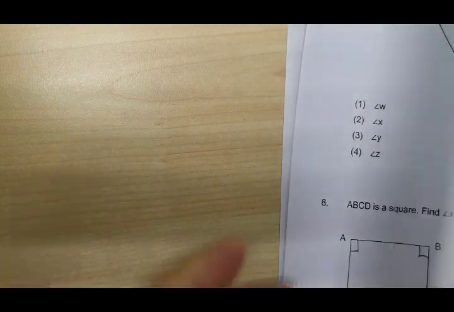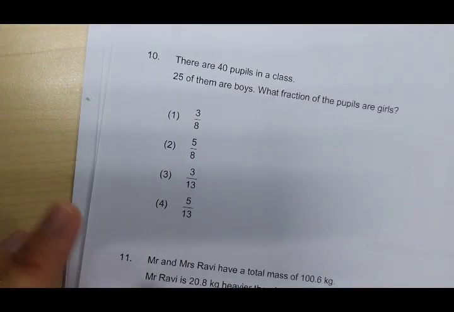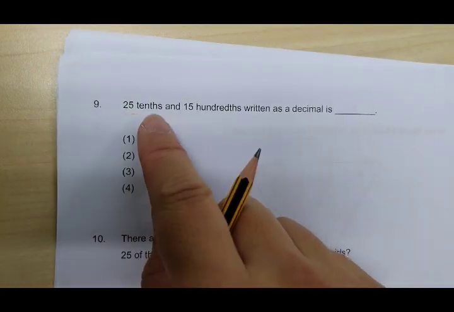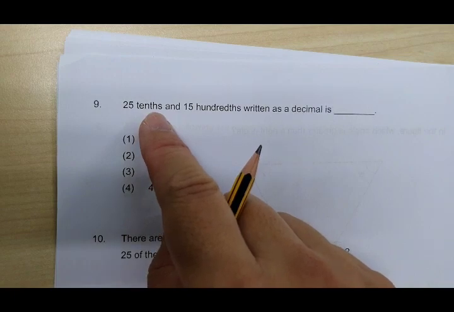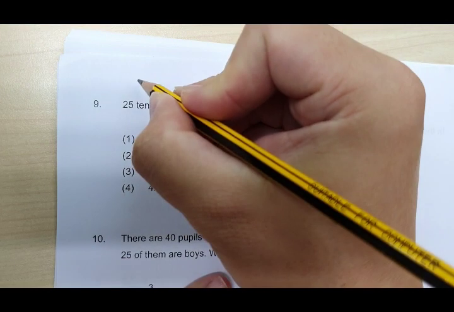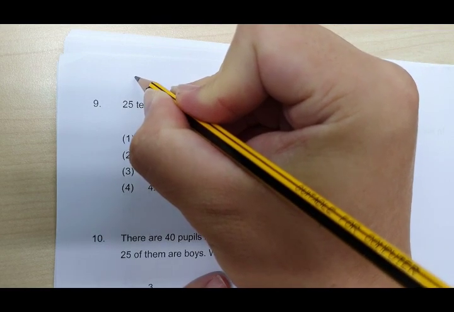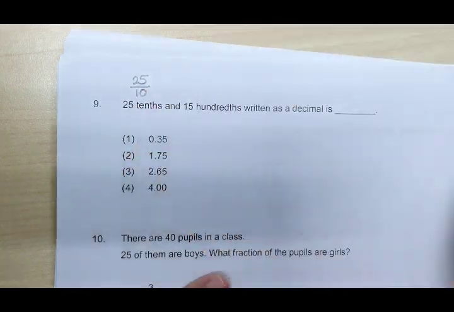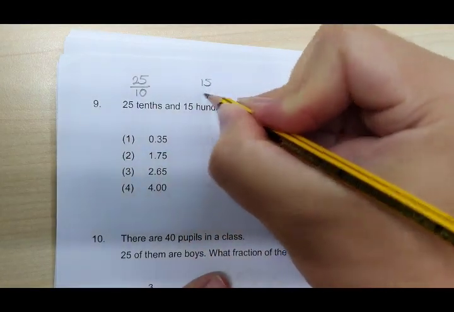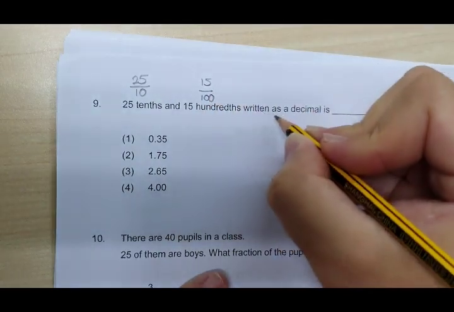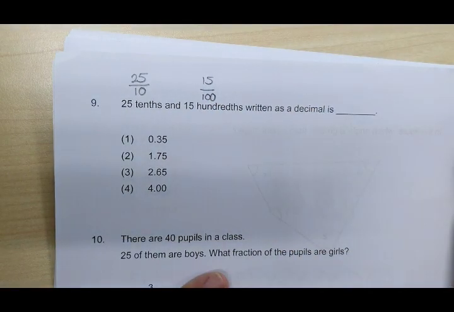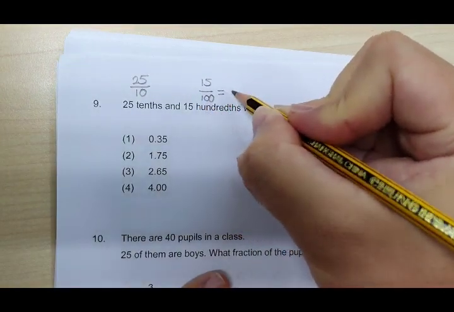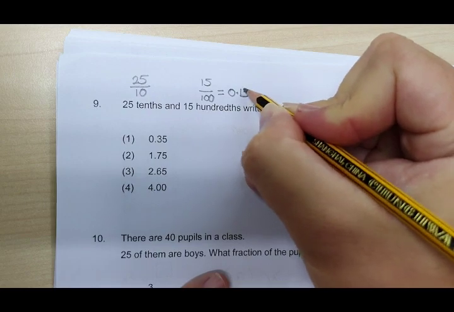Alright, let's proceed to question number 9. This is called renaming. What is 25/100? Okay, if you can remember, writing in fraction, it will look like this: 25 out of 100, and 15/100 written as a decimal. So we want our answer as decimal. So how do we do it? This part is quite simple because 15/100 is 0.15.